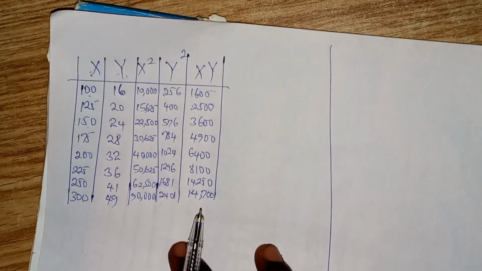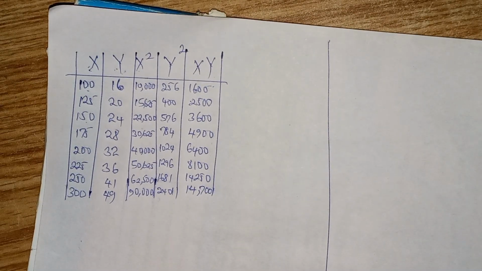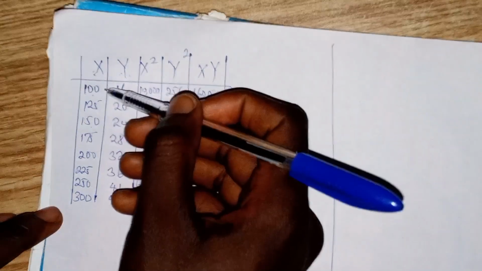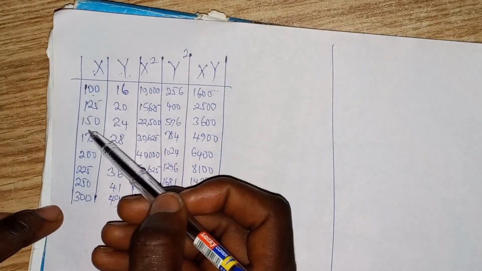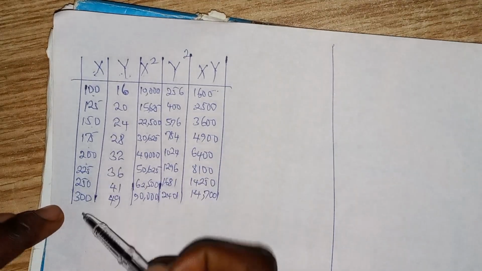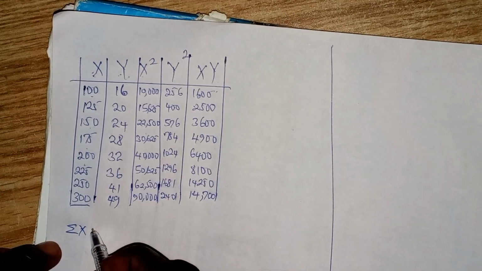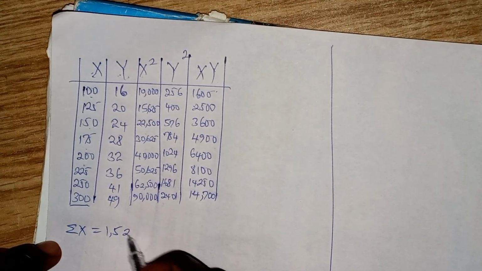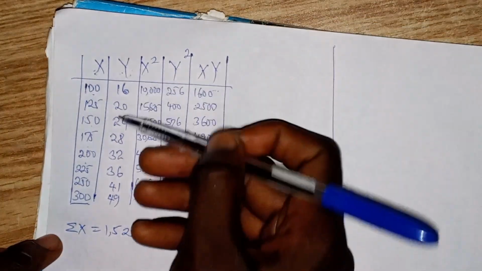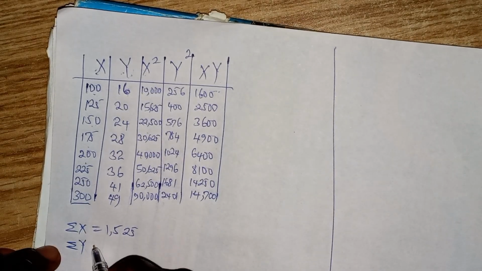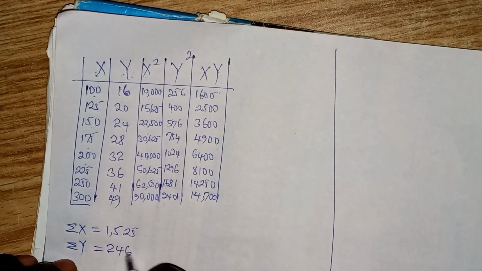So now, having completed filling the table of the 5 columns, let's sum each column. Using a calculator, 100 plus 125 plus 150 plus 175 plus the rest, summation x gives us 1,525. And summation y, adding from 16 to 49, we get 246.